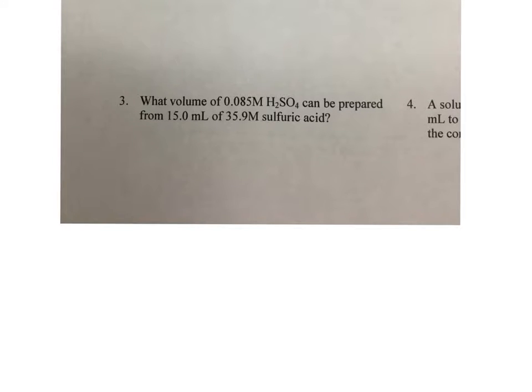So here, you see this little word "of" right here? Anytime you have that little word "of," that means that these two are linked together. So when you're doing your formula, your M1 V1 equals M2 V2, really normally it's an acid-base reaction and you're neutralizing.